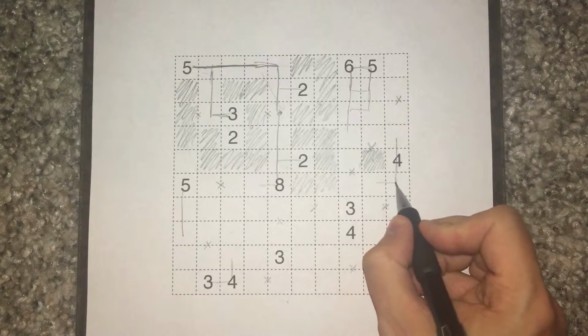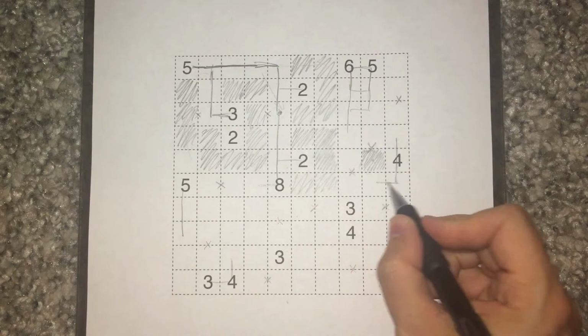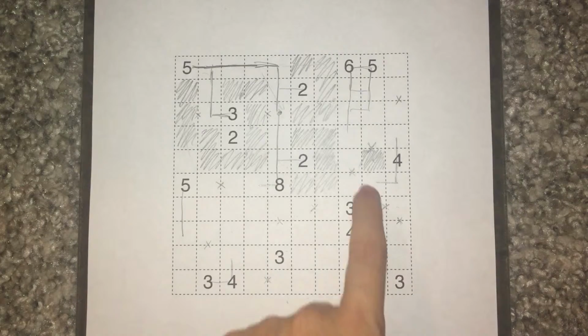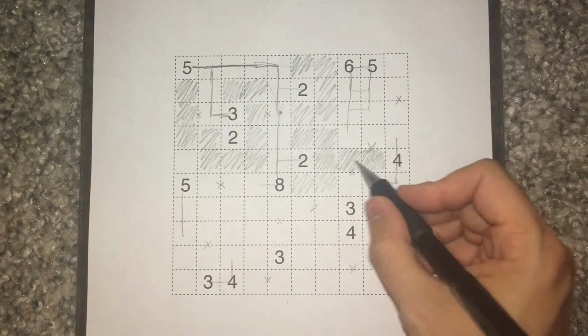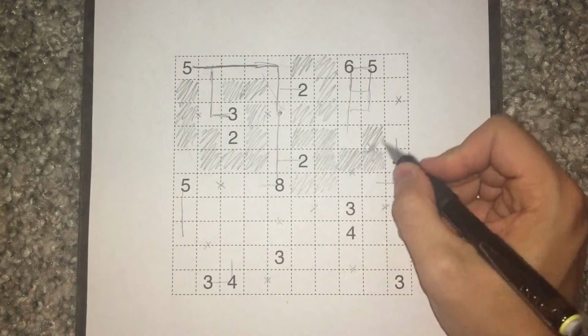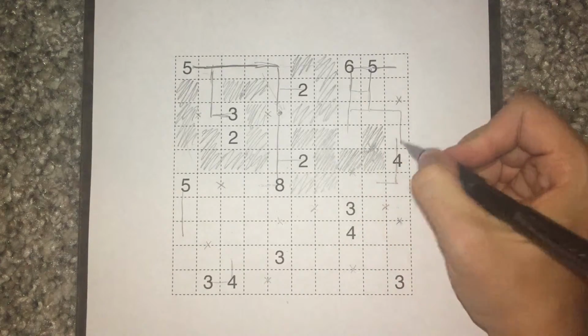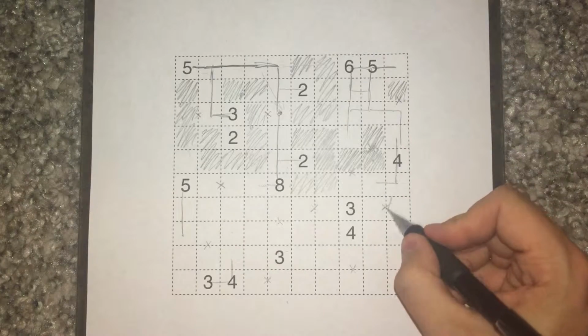So again, for connectivity, we need to do something like take this cell. There's no other way for these to connect. Once we take this cell, we're starting to isolate these shaded pieces, so we can actually deduce that this top thing is shaded. That gives us this. Get to here.